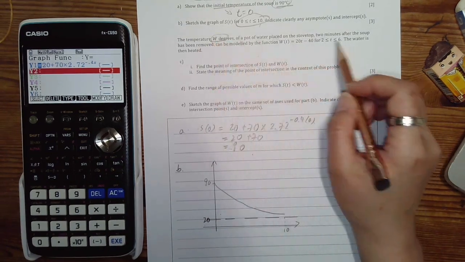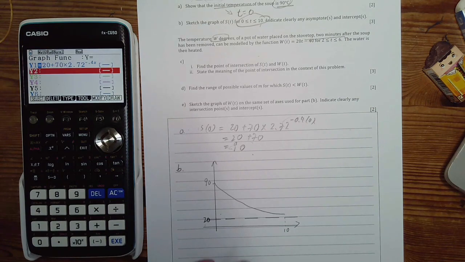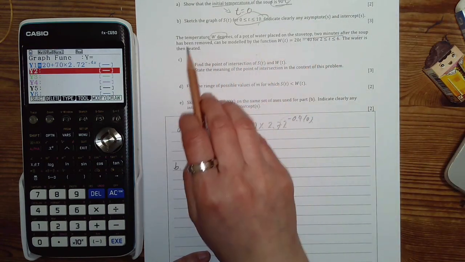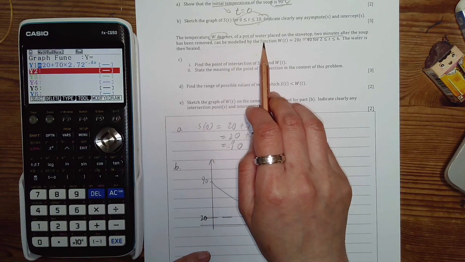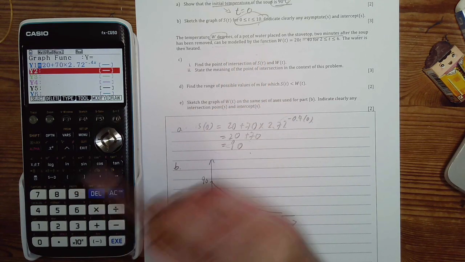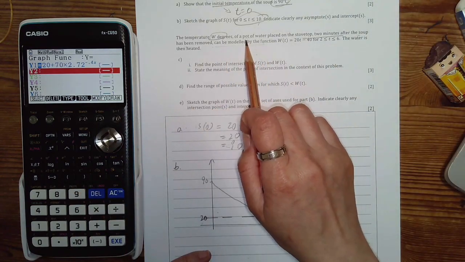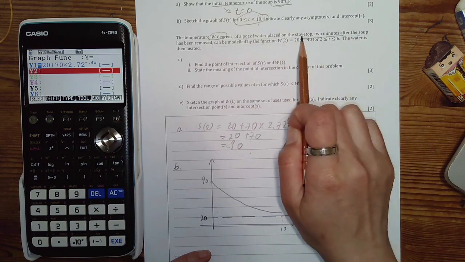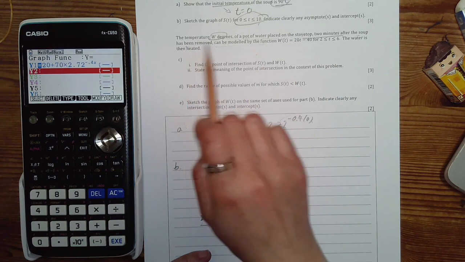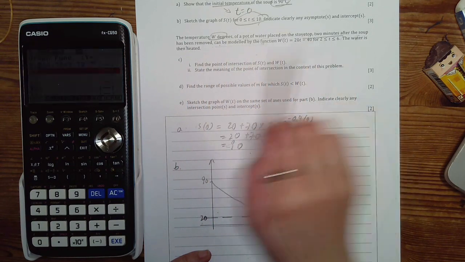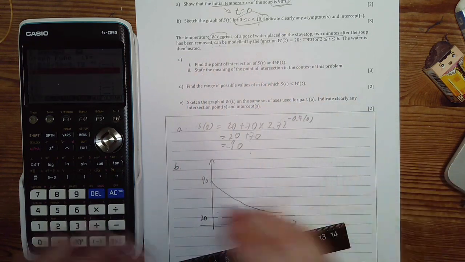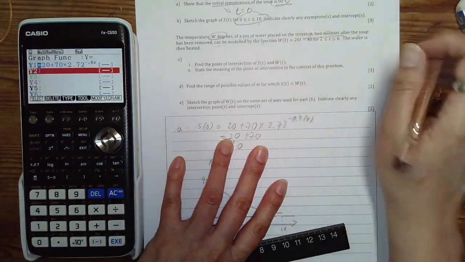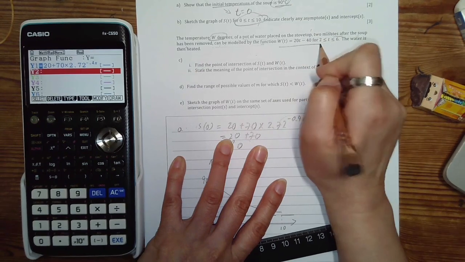Alright, W degrees is the pot of water after 2 minutes. After the soup is heated, it is removed, and so we find the intersecting point with it. So I will have to sketch in the other function here. So here we go.